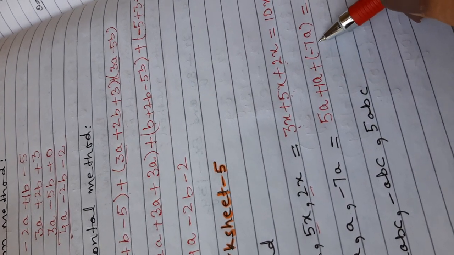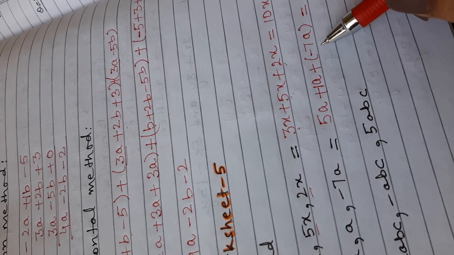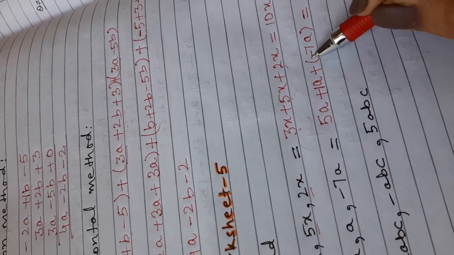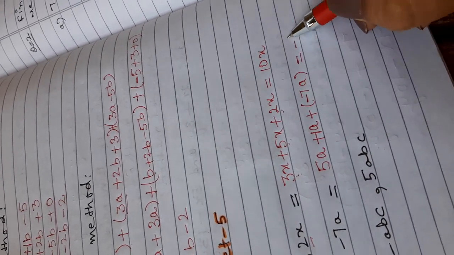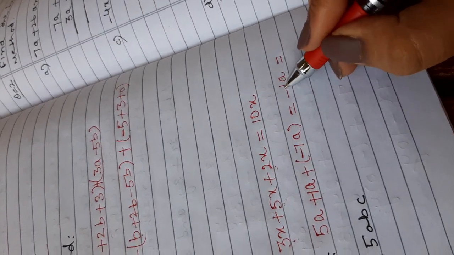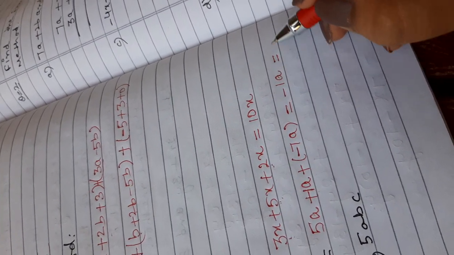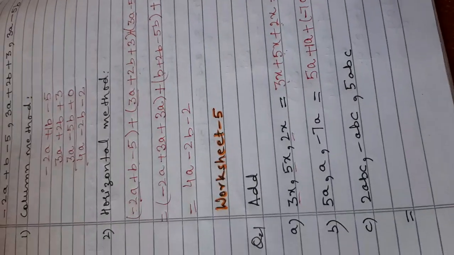Now 6 minus 7, because the signs are different, so we have to subtract. 7 minus 6 is 1. We will consider the sign of the bigger number. So the answer is minus 1a, or you can say that, because we don't write this 1 as the coefficient, the answer will be minus a, right students? So solve the rest of the questions by yourself.